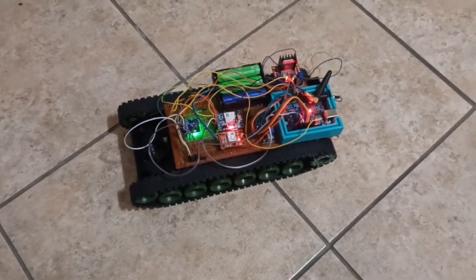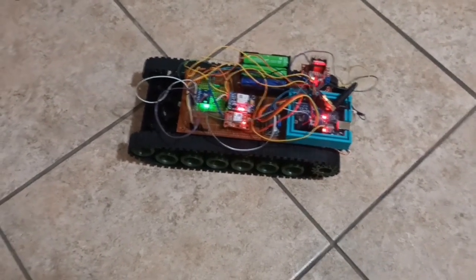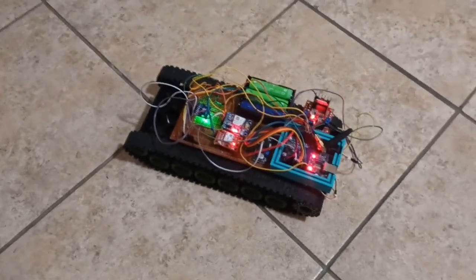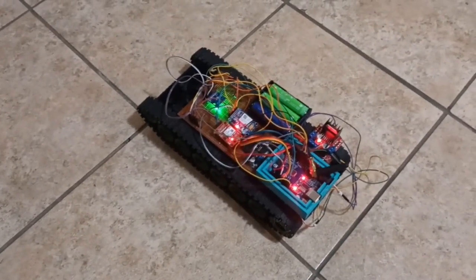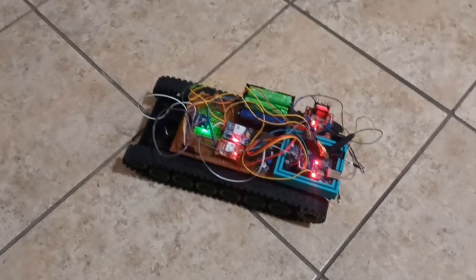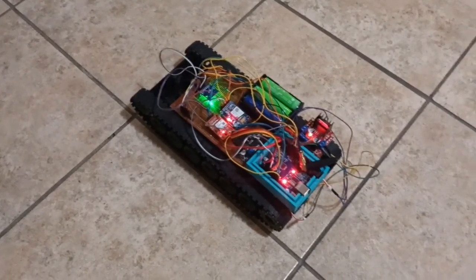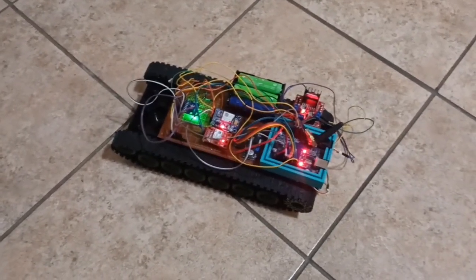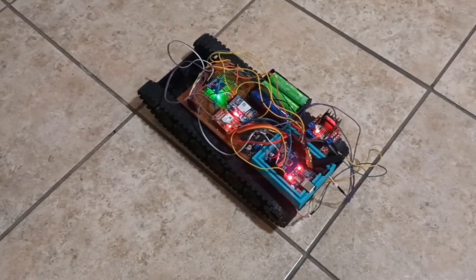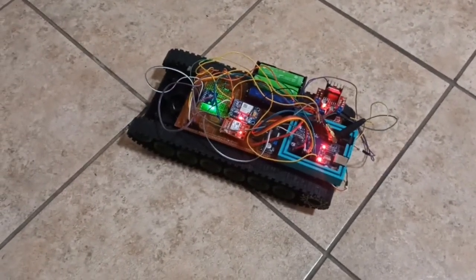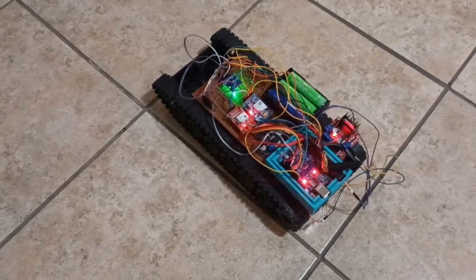Okay, and it's also worth mentioning that we're currently controlling the robot through the internet. Essentially, there's a server, and we're giving a command to the server, and the robot is getting the command from the server. So this robot could be operating anywhere in the world.